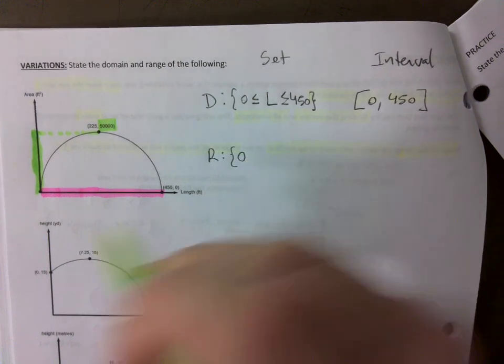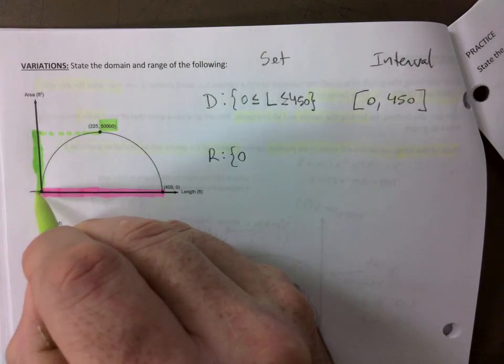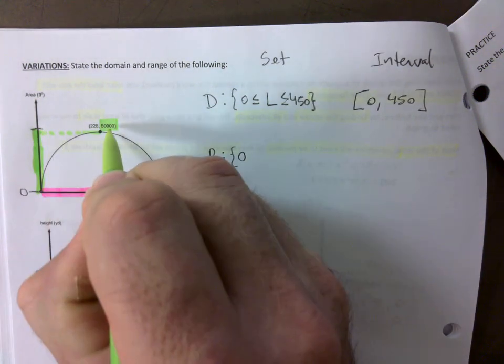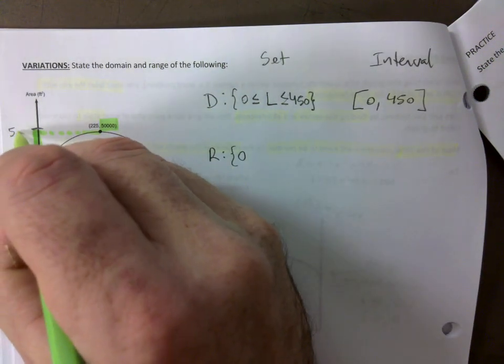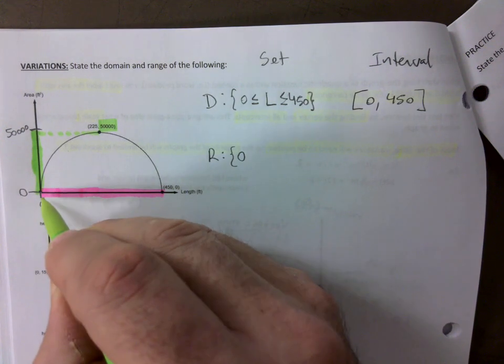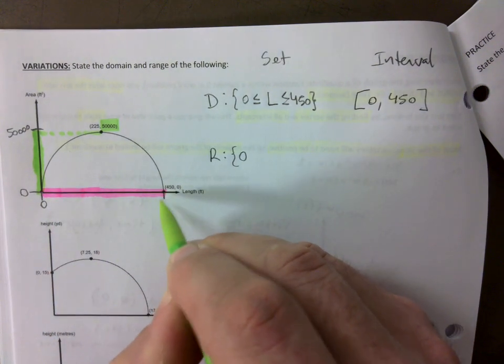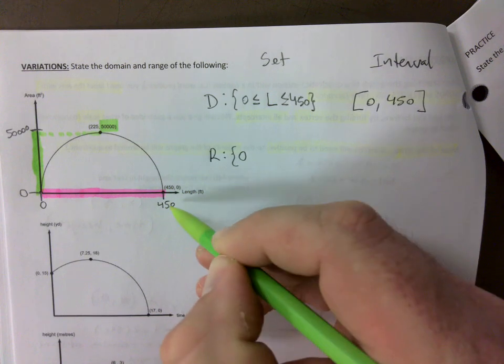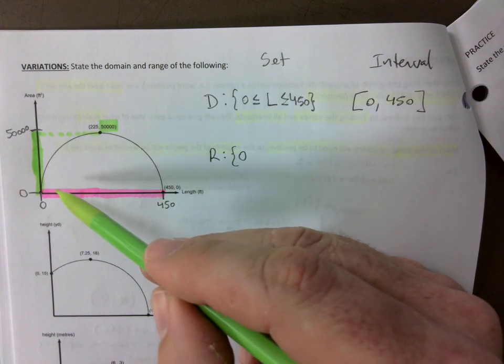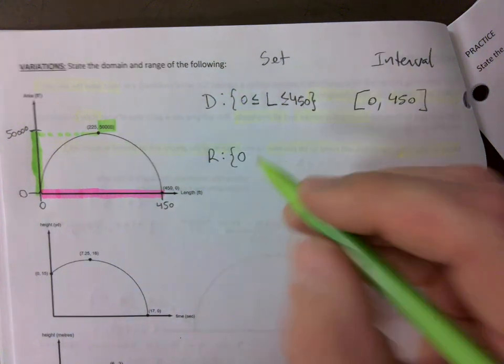So for the range, I'm going from 0. Maybe I'll add this to your notes. It's implied that this is 0, right? And it's implied that at the top here, it's 50,000. Okay? Same here along the x-axis. It's implied that it's 0, and we know that this is 450 along the x-axis. So maybe add that to your notes. 450 here, and then 0 to 50,000 there.